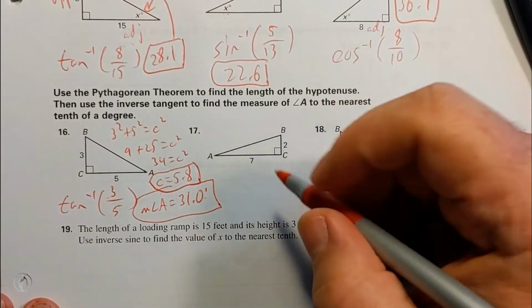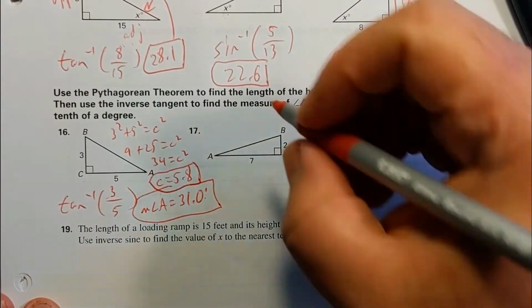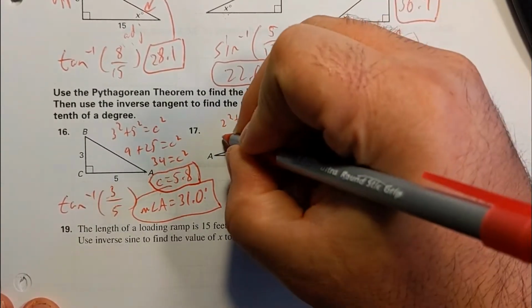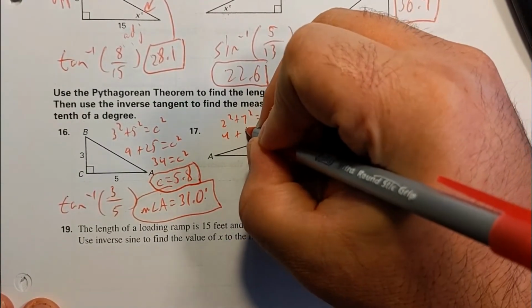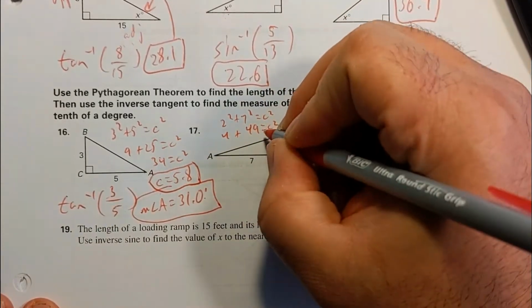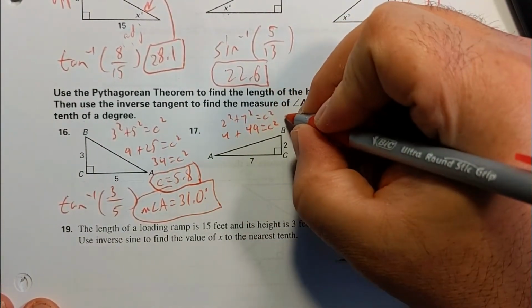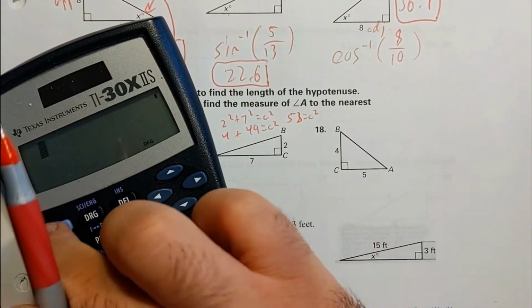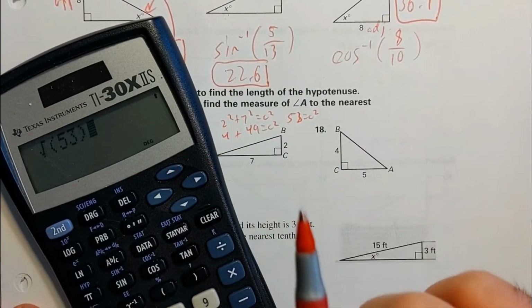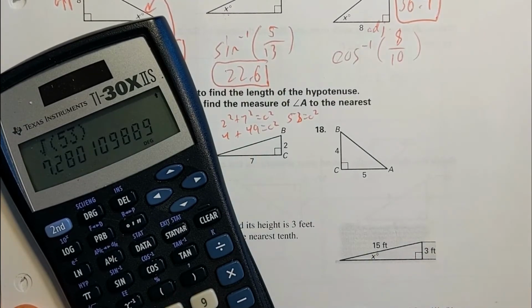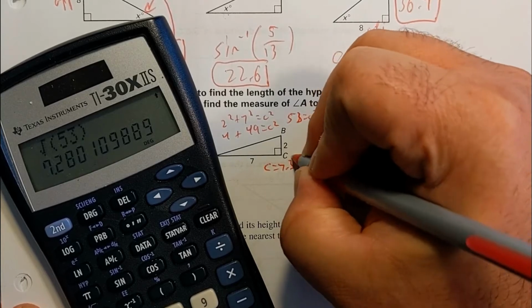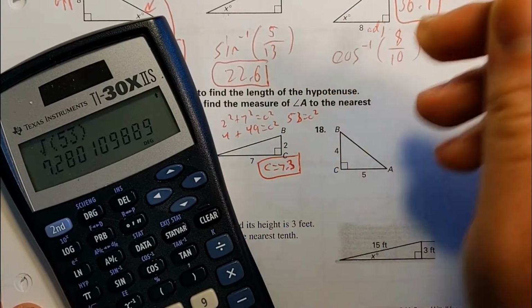17, Pythagorean theorem, these two are legs, so it's going to be 2 squared plus 7 squared equals c squared. 2 squared is 4, 7 squared is 49. If you add those together, you get 53. And then you have to find the square root of 53, because you want c by itself, not c squared. So square root of 53 is 7.3. There's one of your answers.